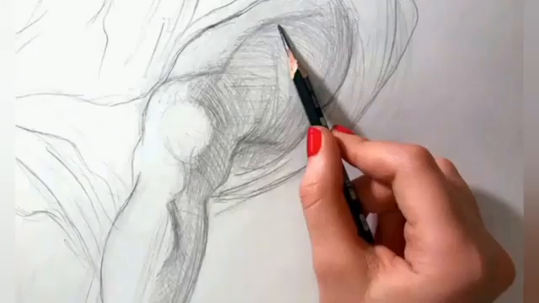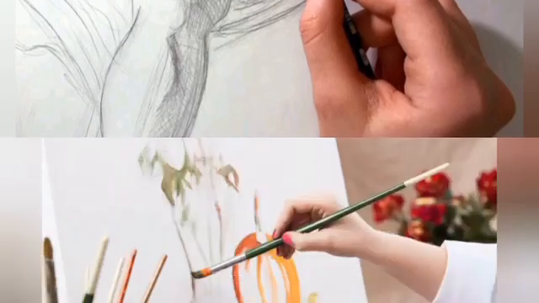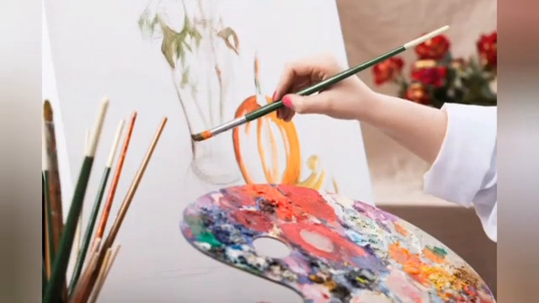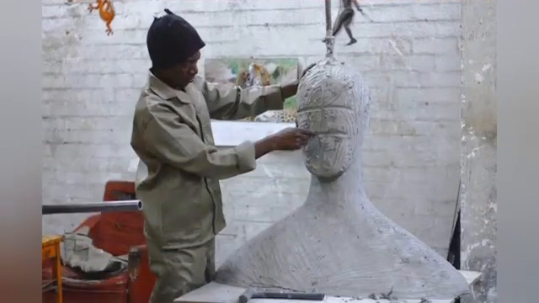So when you're drawing, you need to follow the principles of design, and also when you're painting, you need to follow the principles of design. This also applies to when you are sculpting and when you're making any other artworks.